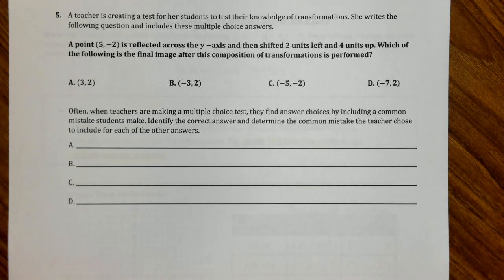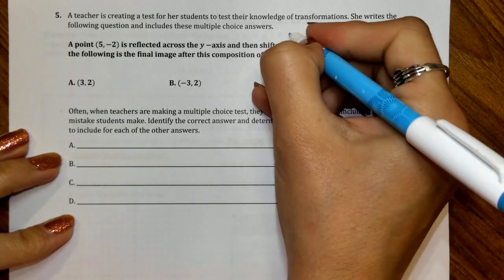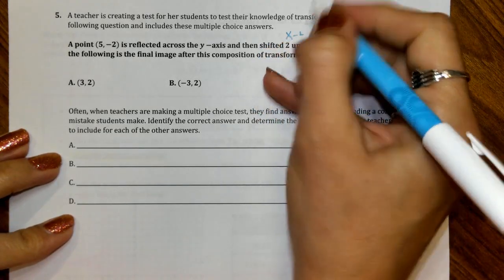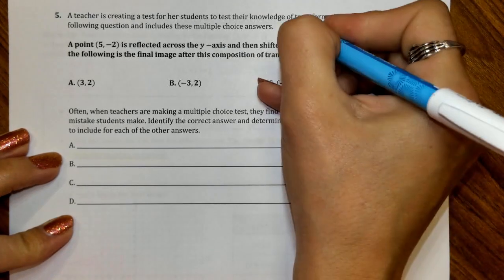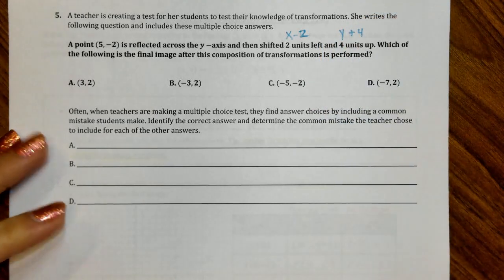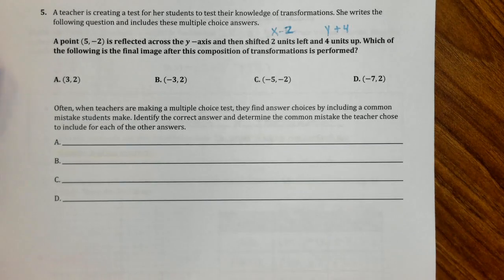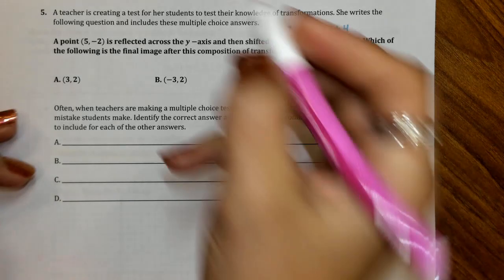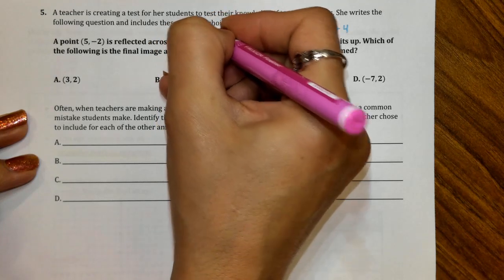We need to remember that the shifting, 2 units to the left, is x minus 2, sorry about that. And your y is 4 units up, y plus 4. So first we're going to reflect across the y-axis. Let me get my head straight here. Reflecting across the y-axis is going to change the x, leave the y alone.